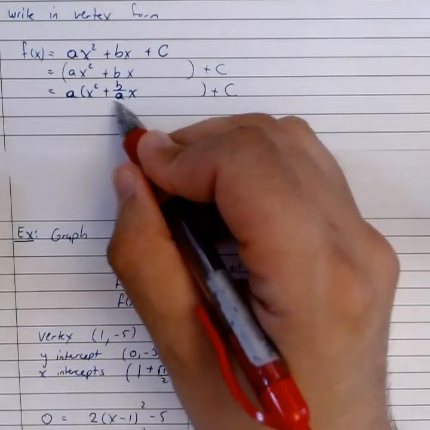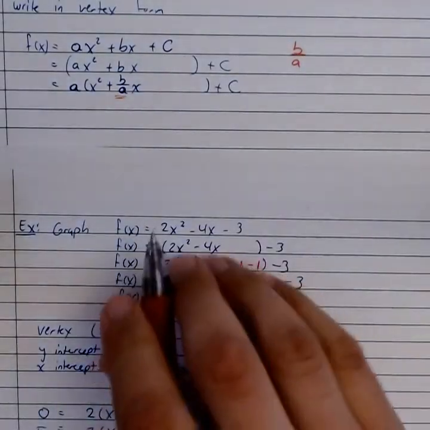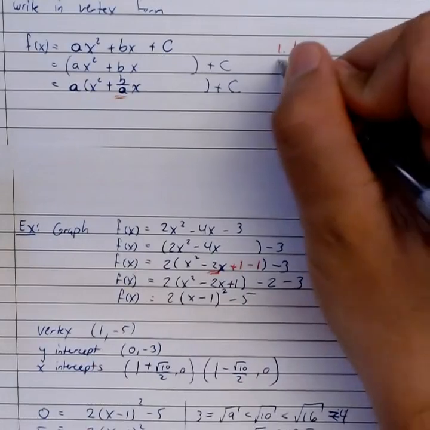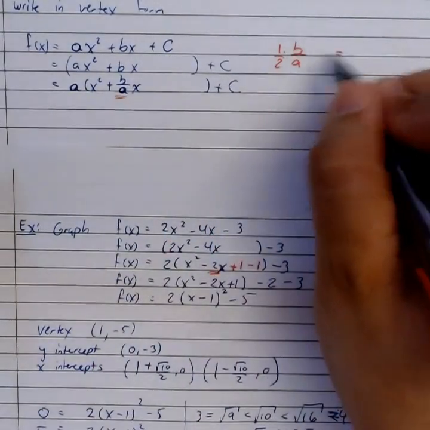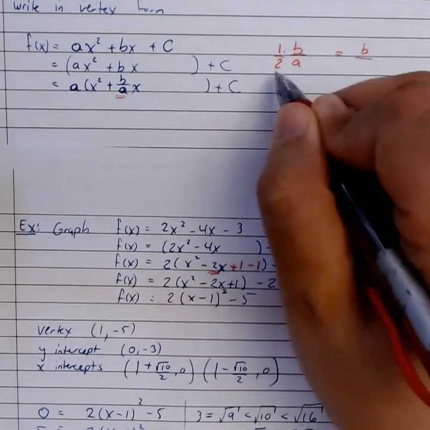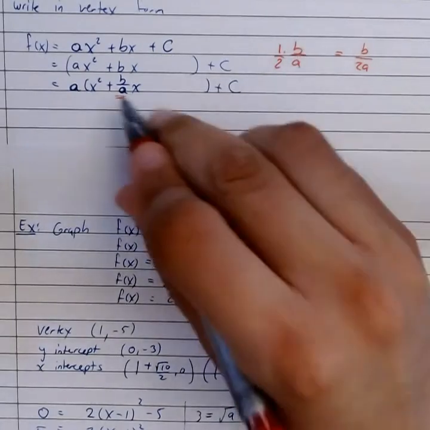Here's your number. You're going to take b over a. You're going to cut it in half. Okay, so let's do that. Let's take half of it. 1/2 of b over a. Well, that's 1 times b is b, and 2 times a is 2a. So that's half of b over a.